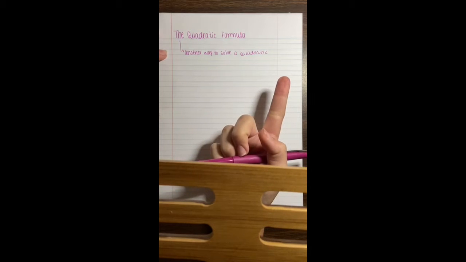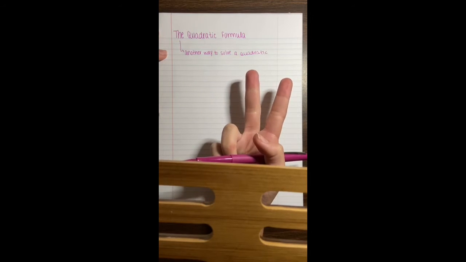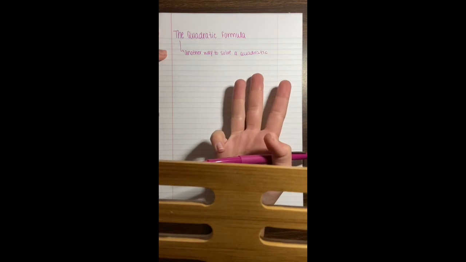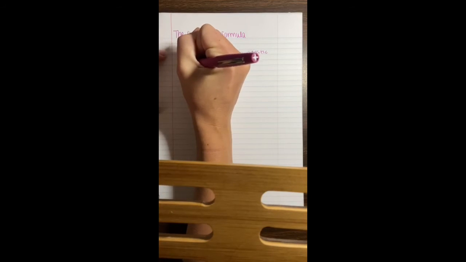We have factoring and using our zero product property, which I'm going to review in here. We also have completing the square. We also have our quadratic formula. Our quadratic formula helps us solve for x.